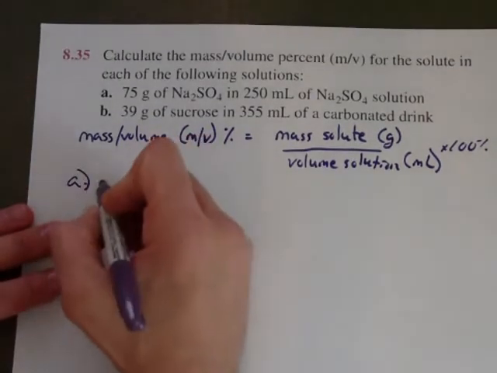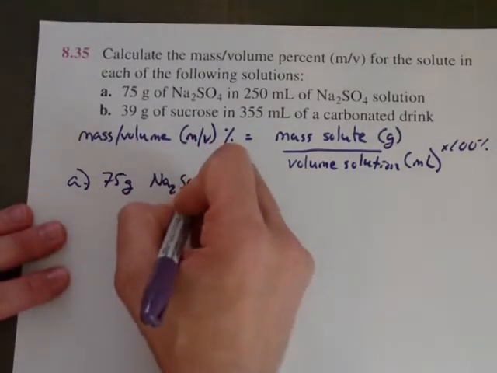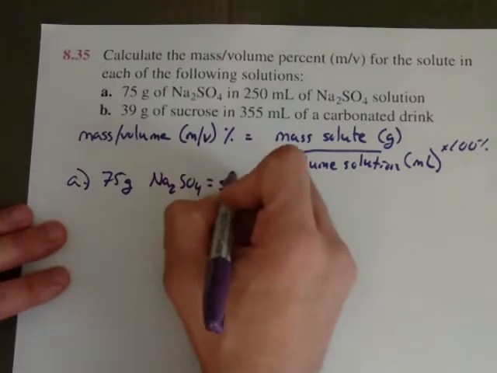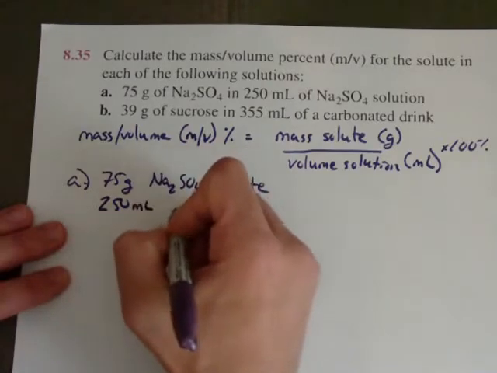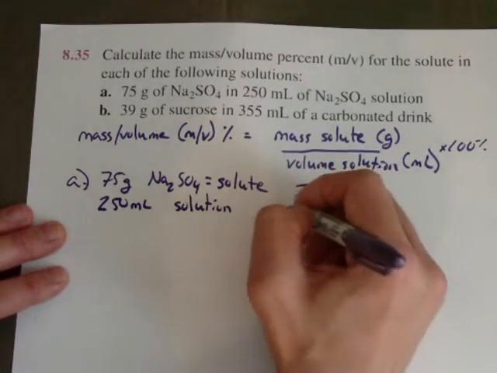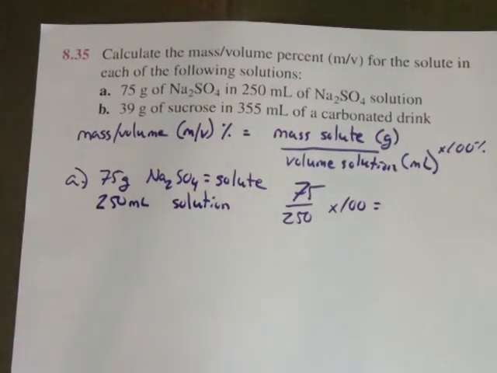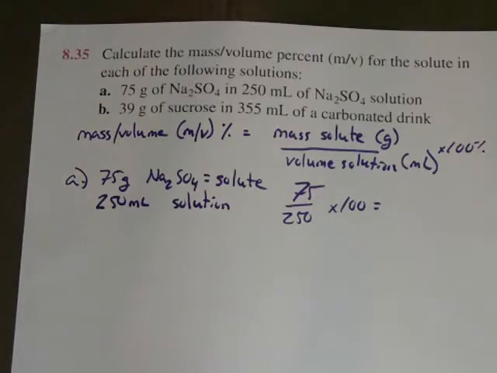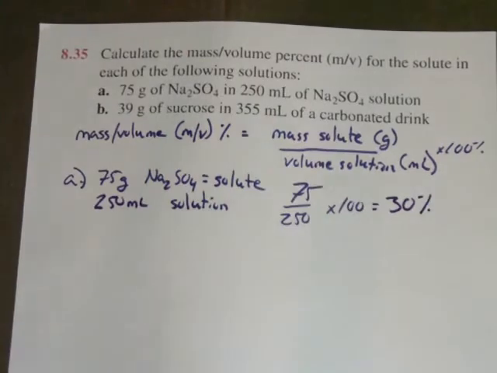So in A, we have 75 grams of Na2SO4, which is the solute. We have 250 milliliters of solution. So we're going to take our 75 divided by 250 times 100, and we get a value of 30%. And that's how you do that. And we can do another one.